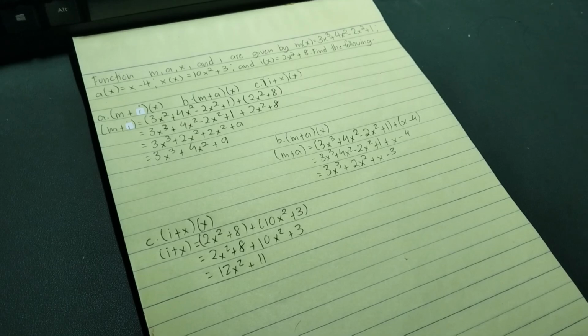Find the following. First, we have a, which is m plus i of x, and then b, which is m plus a of x, and then c, which is i plus x of x.